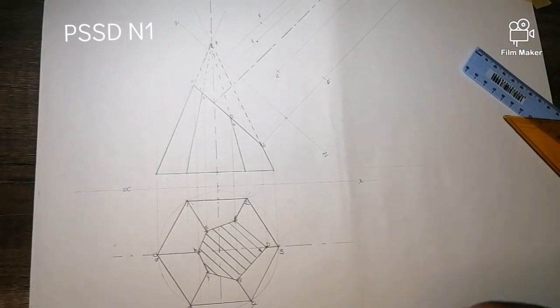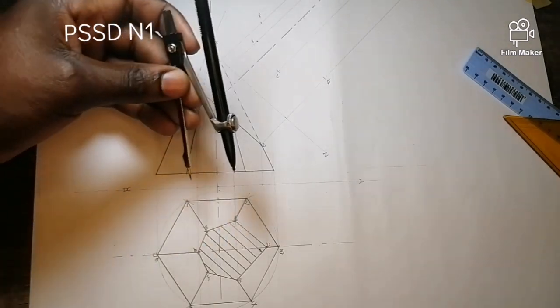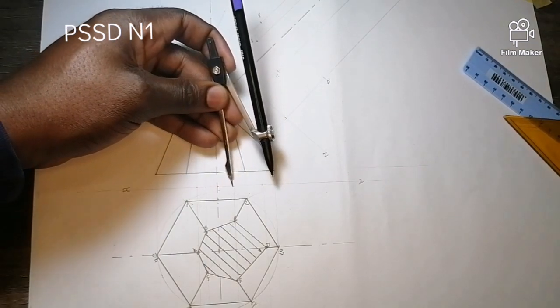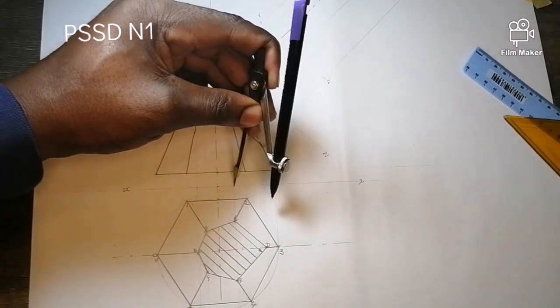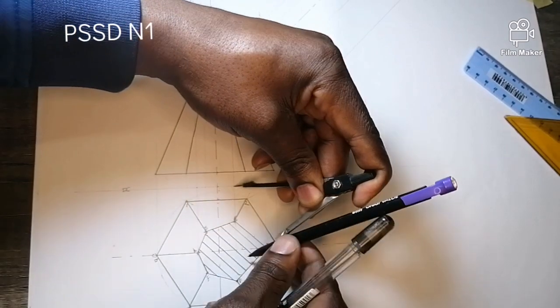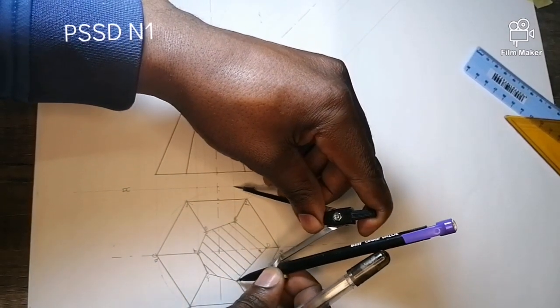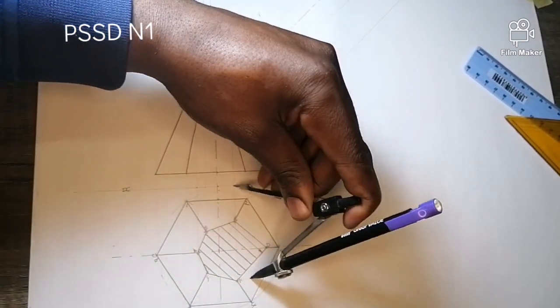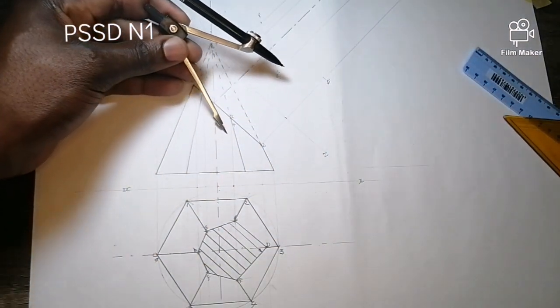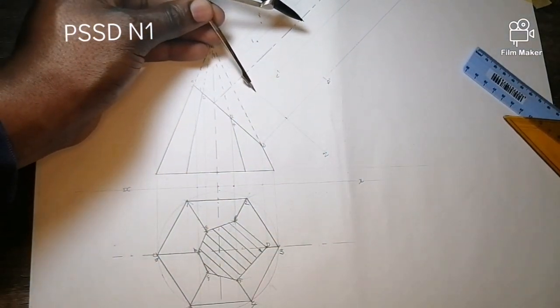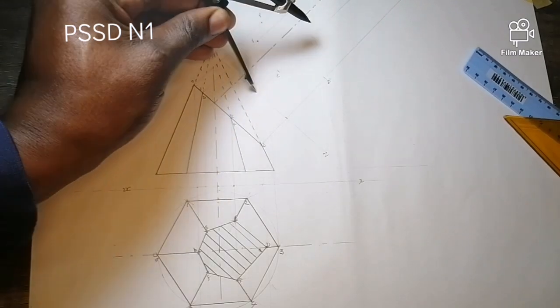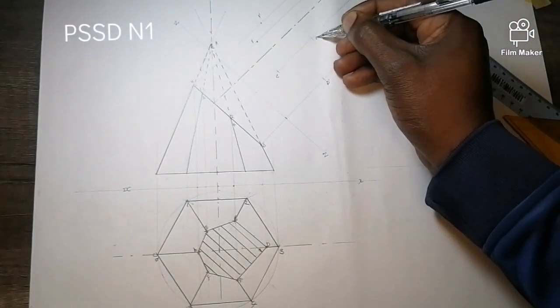Get point E. Point E is in the same line with what? With point C. But now placing my compass along the XX line. Like this. This is point E. Then from there, there you go. Come and place it here. Then you mark. This is going to give you point what? E.